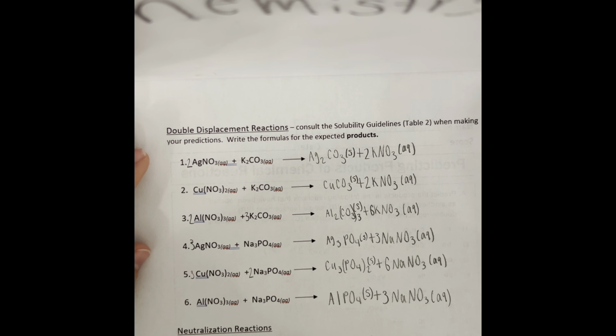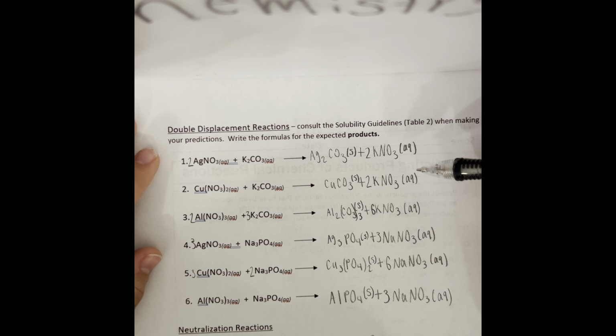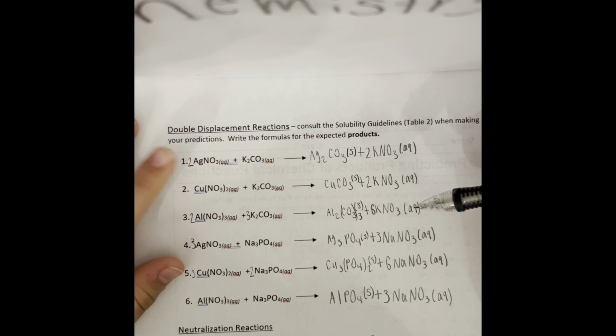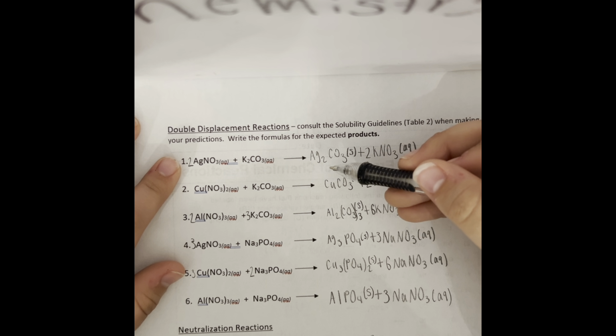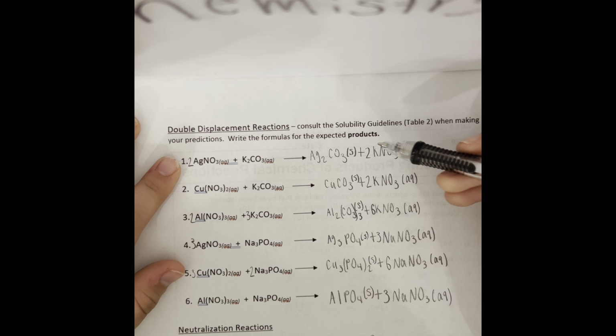Okay, so let's look here at sodium nitrate plus potassium carbonate, and that turns into silver carbonate and potassium nitrate.